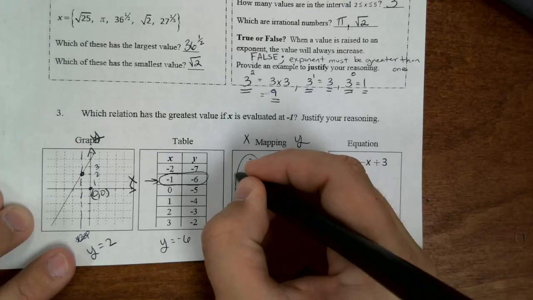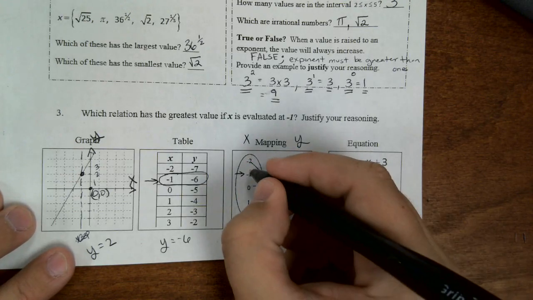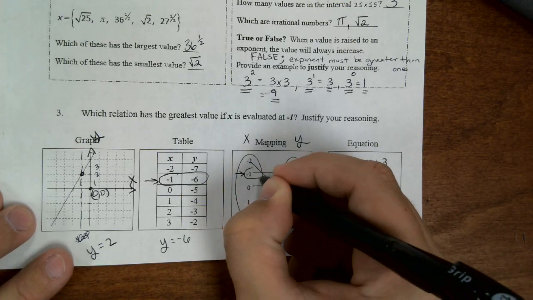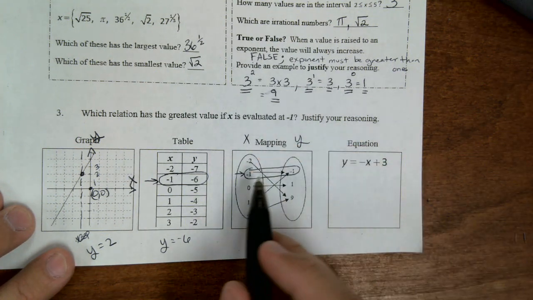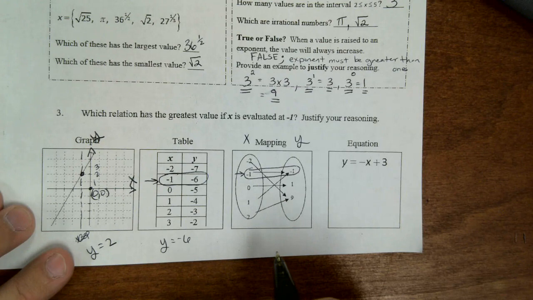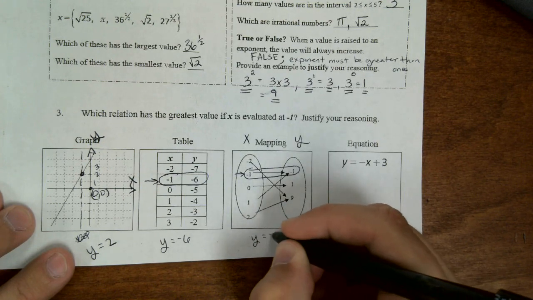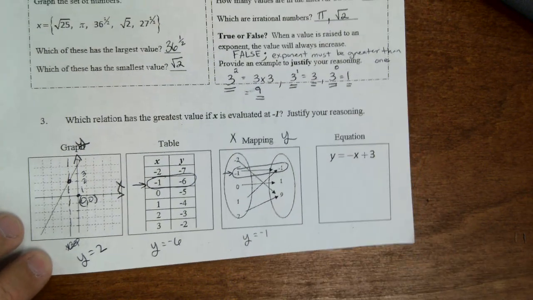So again, we're looking for where x equals negative 1. And so we're just going to follow its arrow to wherever it draws to, okay? So the negative 1 x corresponds to y equals negative 1, okay?